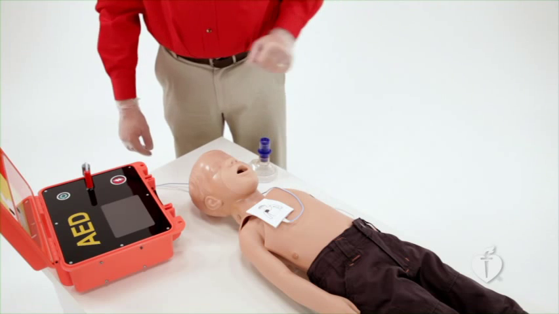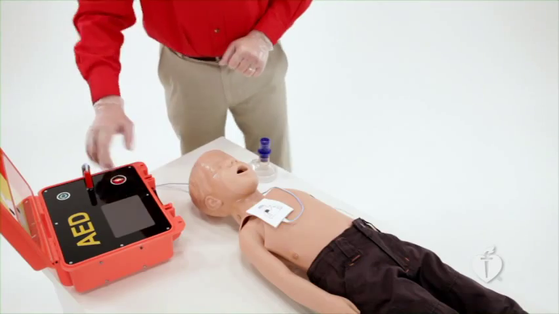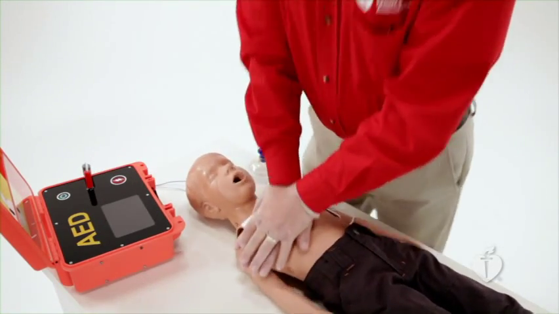Then loudly state a clear the victim message. Perform a visual check to ensure that no one else is in contact with the victim. Press the shock button. The shock may produce a sudden contraction of the victim's muscles. As soon as the AED gives the shock, immediately resume CPR beginning with chest compressions. Do not remove the AED or turn it off. The AED will repeat the analyze and shock cycle every 2 minutes.